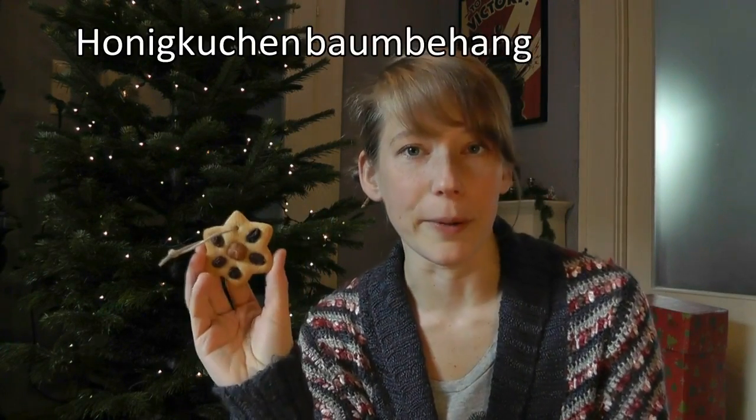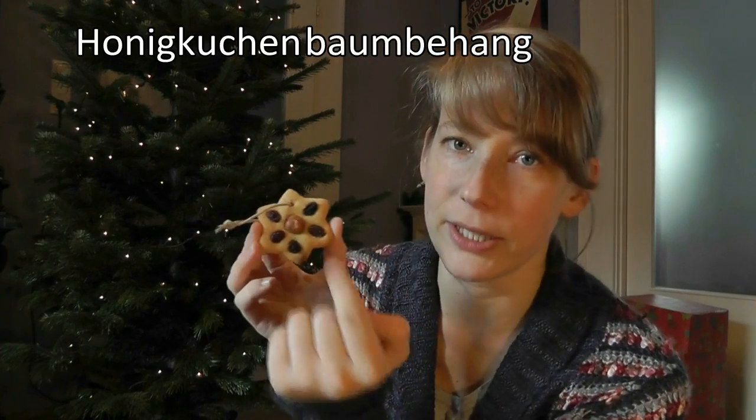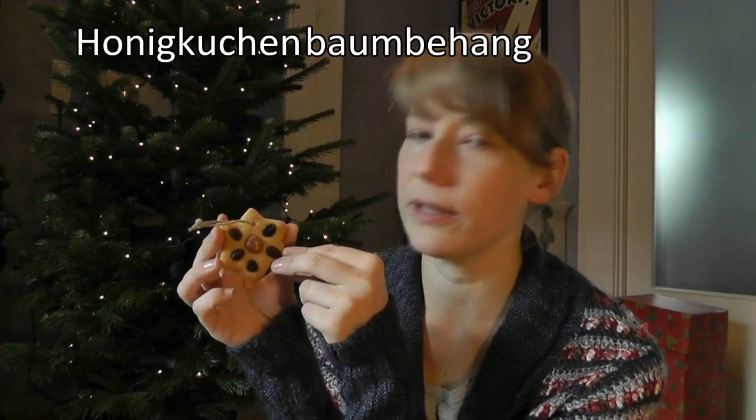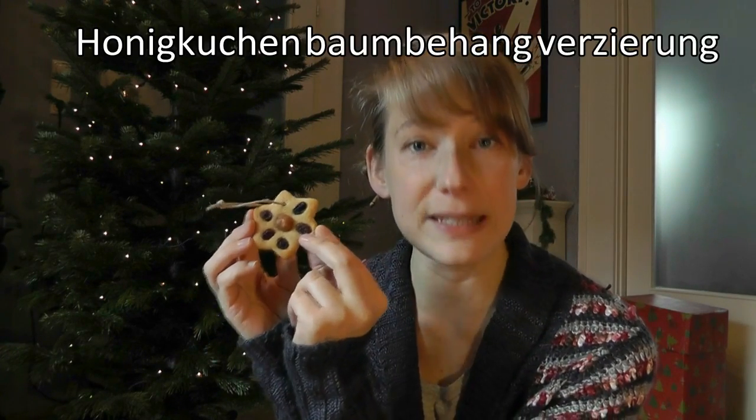I already showed you my gingerbread, Honigkuchen. And because it goes hanging in the tree, it is called Baumbehang, Honigkuchen Baumbehang. As you can see, it is decorated. That would be the decoration, Verzierung. So that would make it the Honigkuchen Baumbehang Verzierung.